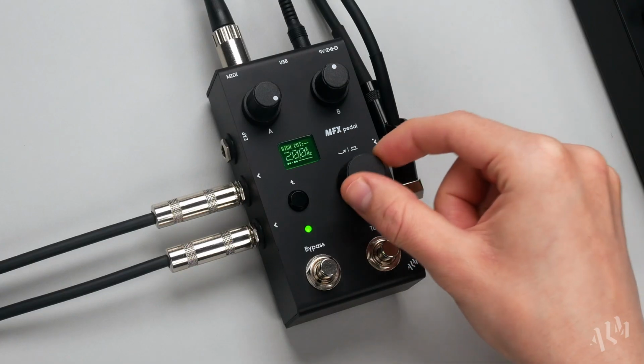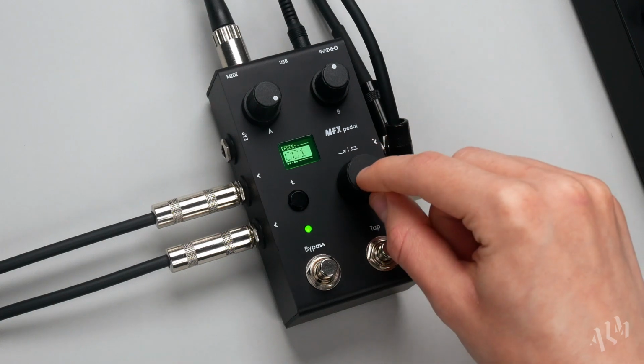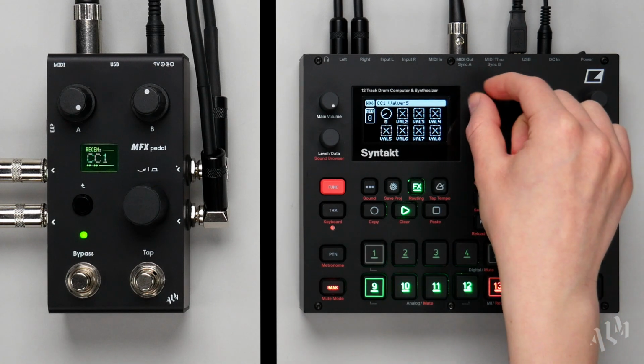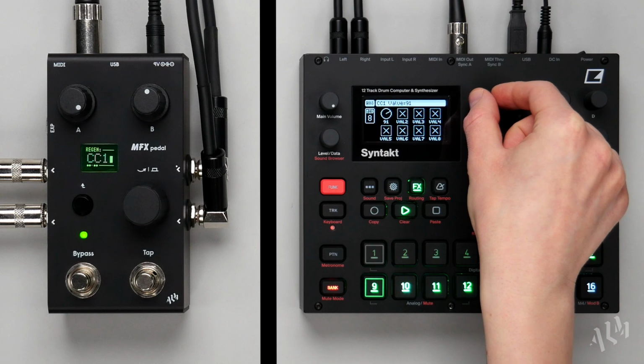Finally, if we scroll past expression, we can assign external control from MIDI CC 1 through 4. Using a MIDI CC controller or sequencer, we can control, sequence or modulate any assigned parameters externally via MIDI.